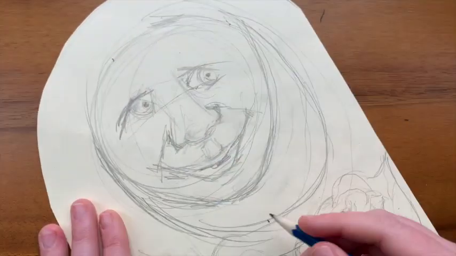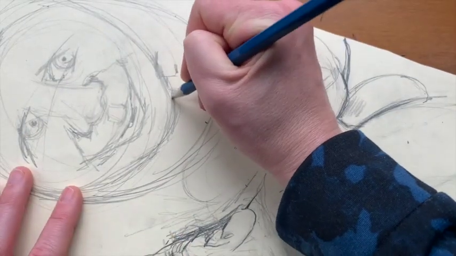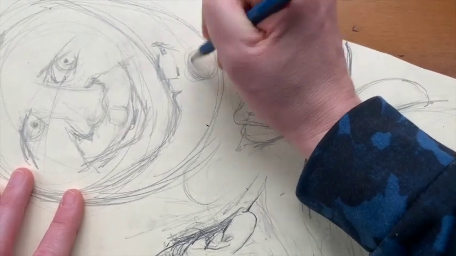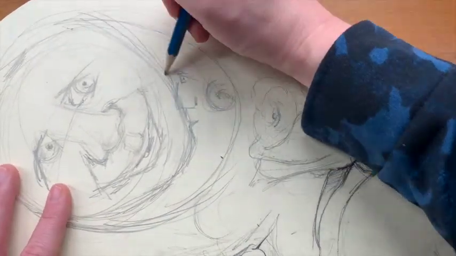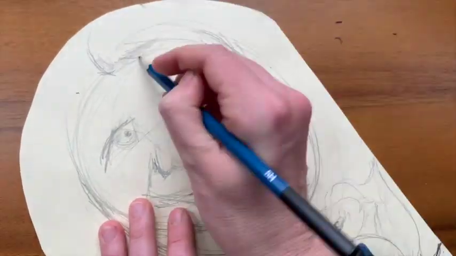So I'm kind of sketching in with a light value H pencil, like a 2H. I'm sketching in the face of the moon right here. You know, the sun and the moon showing the times going by. And I'm really just looking at my computer and my mood board, kind of looking at my reference images.